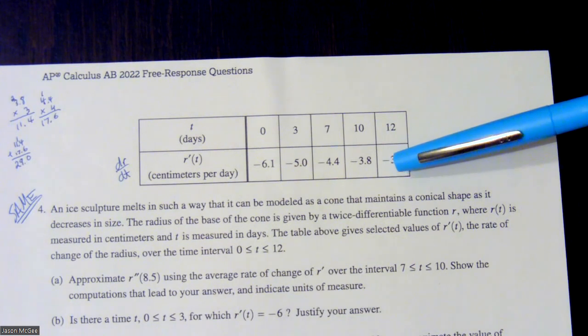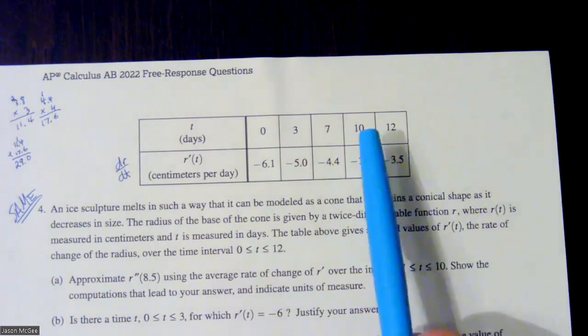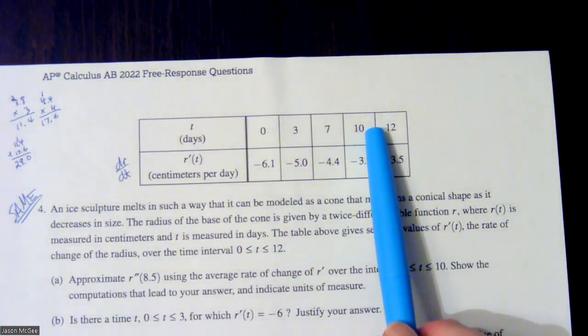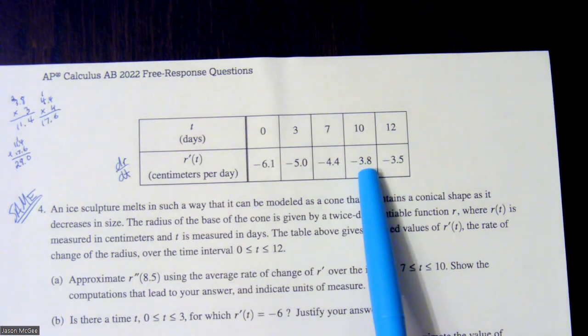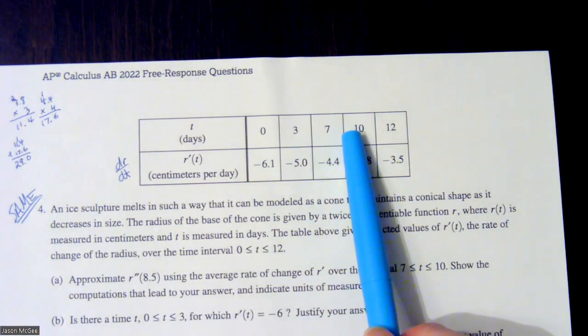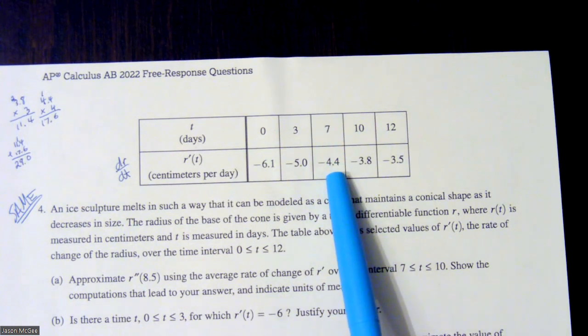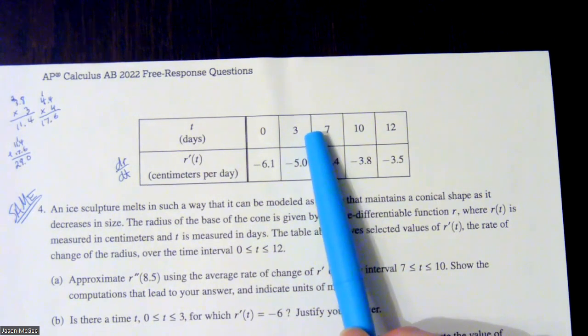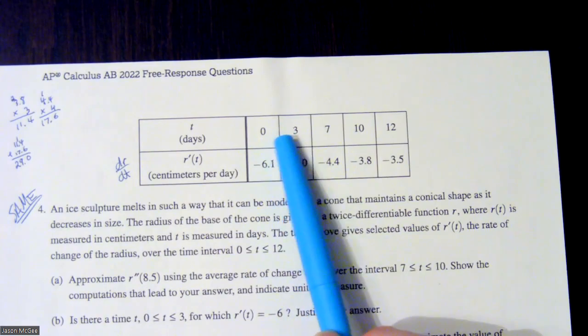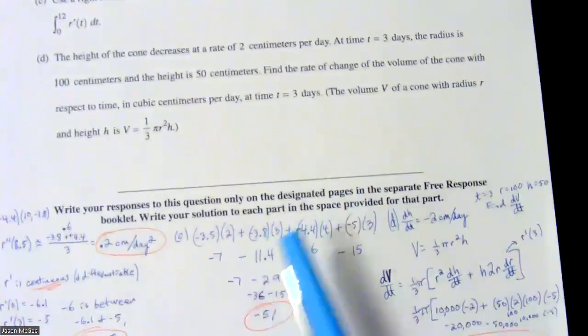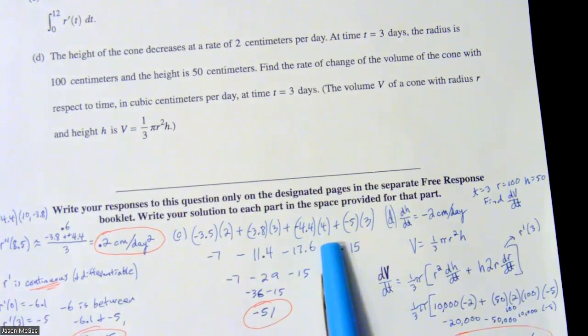This is your height. You're going to go -3.5 times the distance between 10 and 12, which is 2. And then you're going to go plus -3.8 times the distance between 7 and 10, which is 3. Plus -4 times 4 plus -5 times 3. And so that's where I'm getting these numbers from.